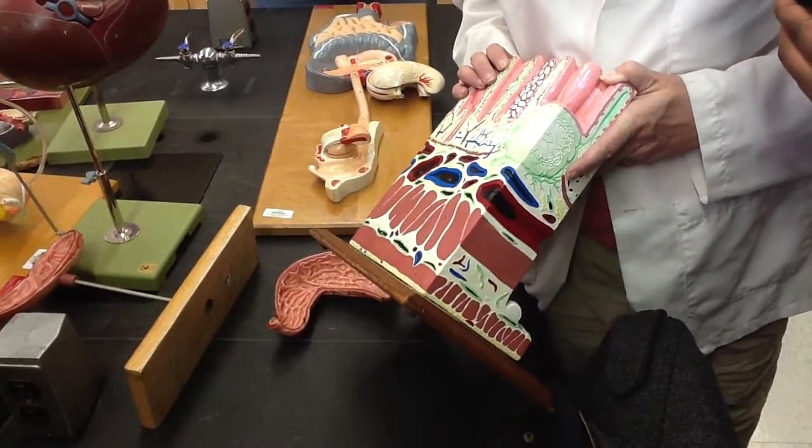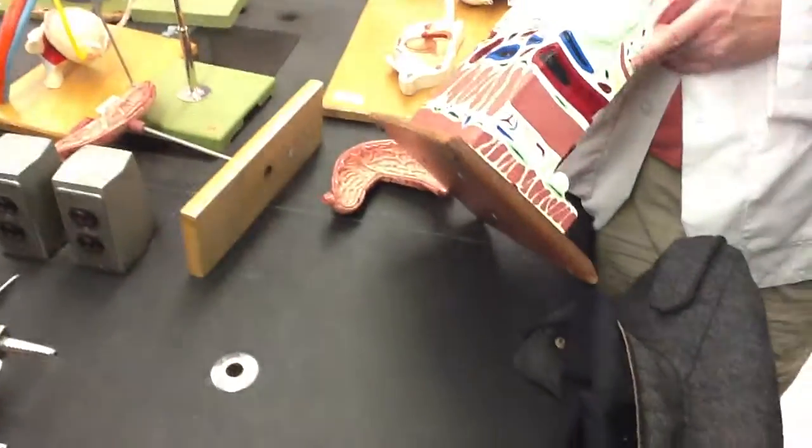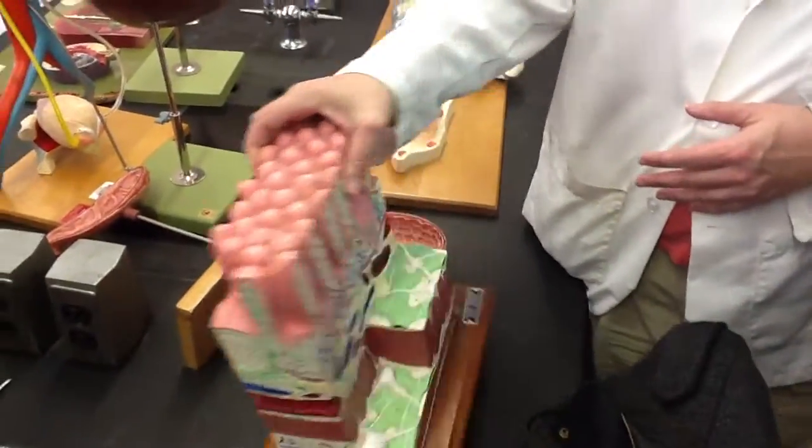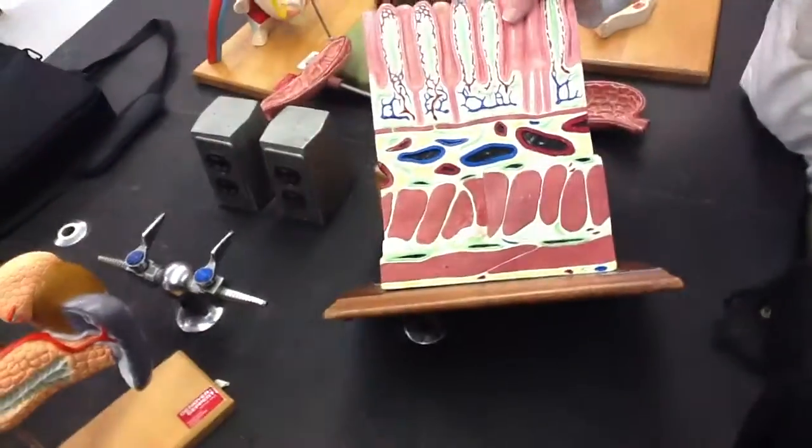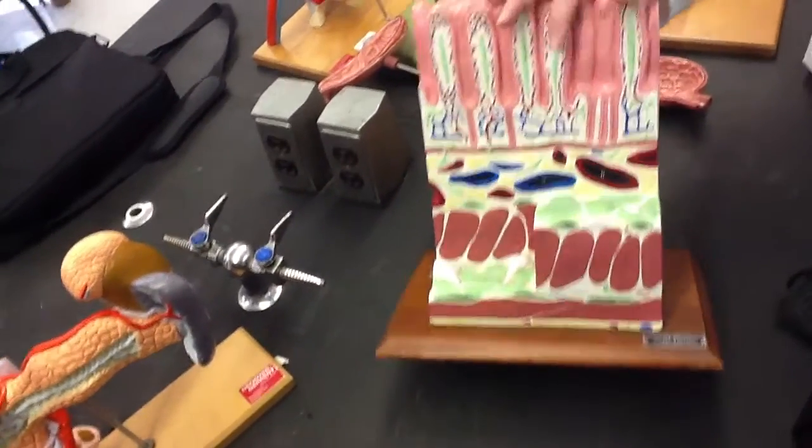What is this whole structure called? This whole thing, what is it called? This is a section of the intestinal wall, small intestine, probably jejunum. Okay. What else do we have?